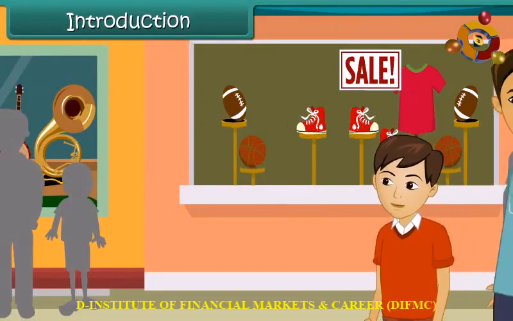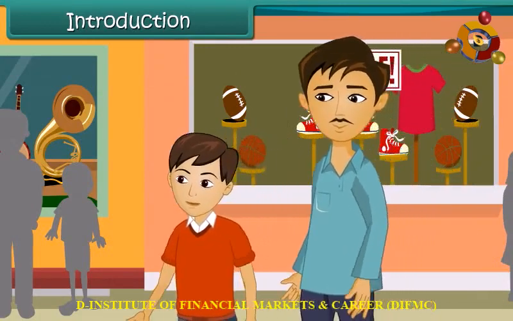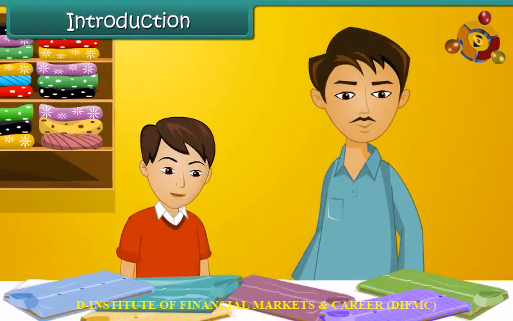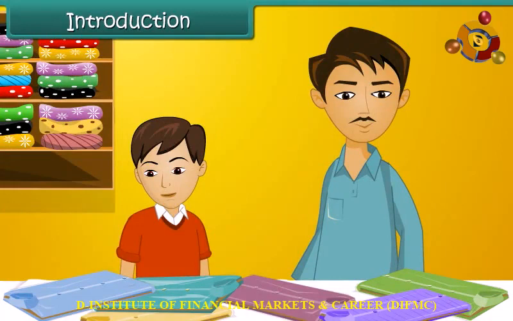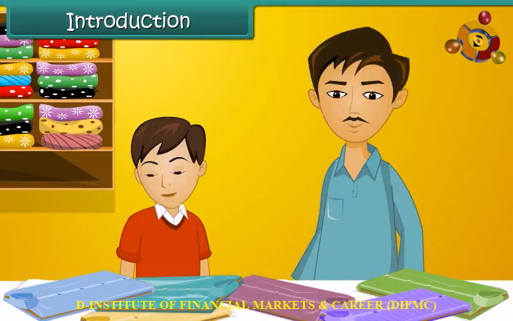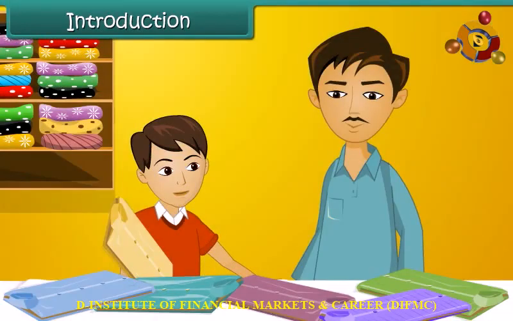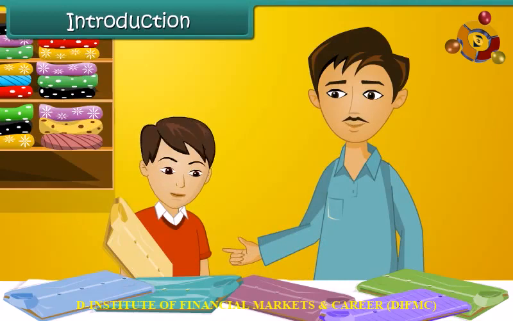Arjun and his father are out shopping for summer clothes. They're both looking for clothes that are cool, comfortable, lightweight and maintenance-free. Arjun picks up a cotton shirt. His father decides against it as it is heavy and gets crushed easily.